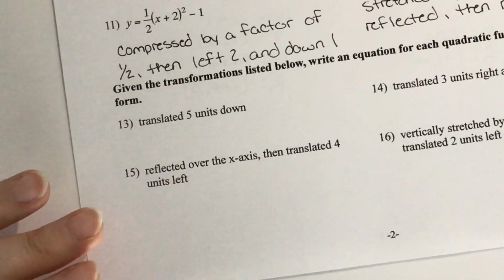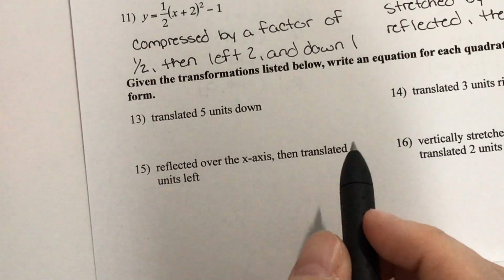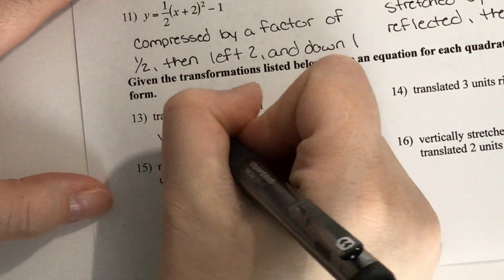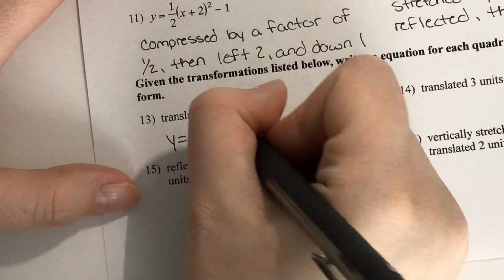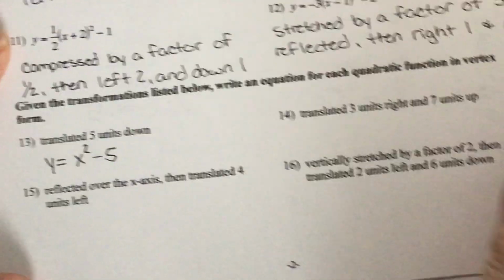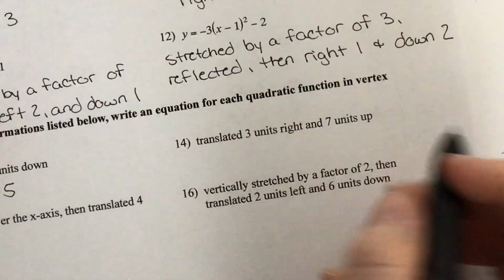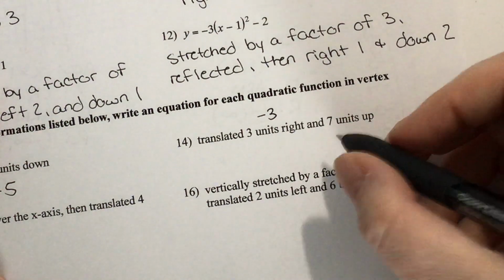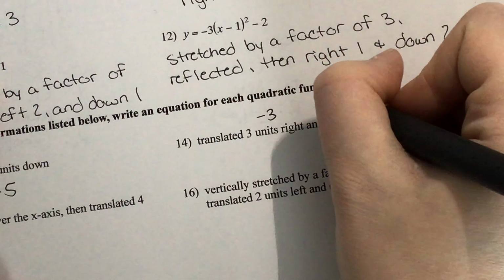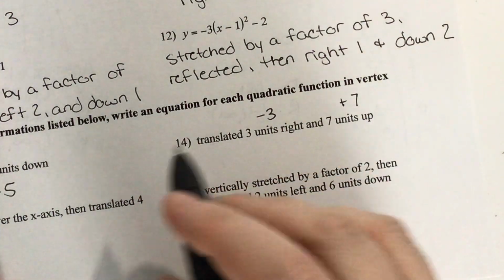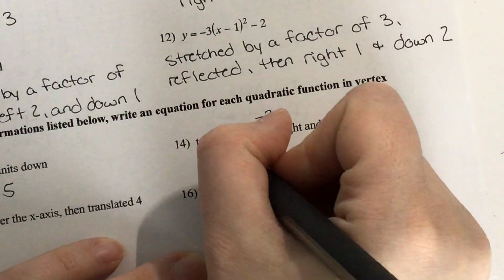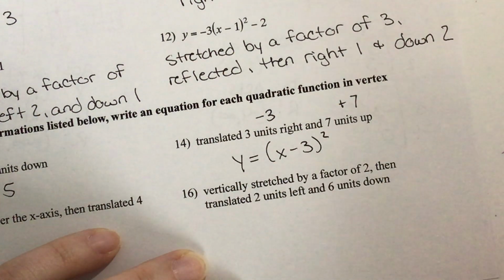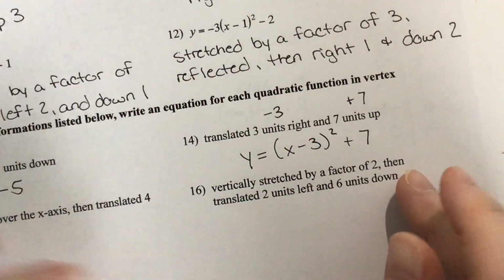All right, so 13. Translated 5 units down. There's no left, there's no right. So that means there's no h. So we just have y equals x squared, because there's no h. 5 units down, negative 5. That would be your k at the end. Okay. 14. 3 units right, so h will be negative 3. And then 7 units up will be plus 7 at the end. There's no reflection, there's no stretch or compress, so we just have y equals (x minus 3) squared, there's your 3 units right, plus 7, 7 units up.